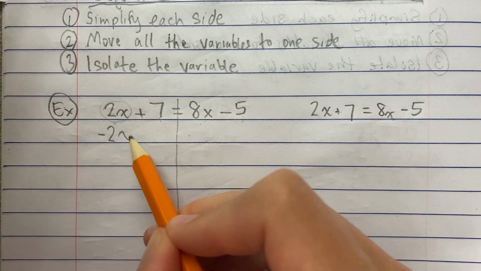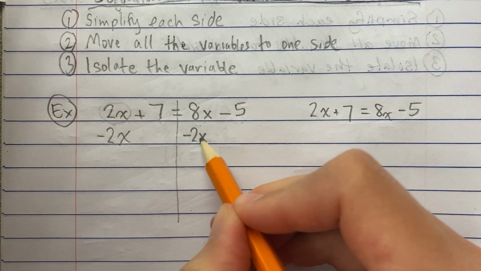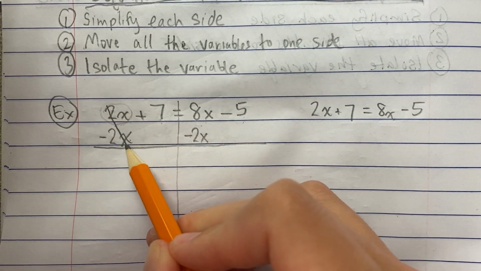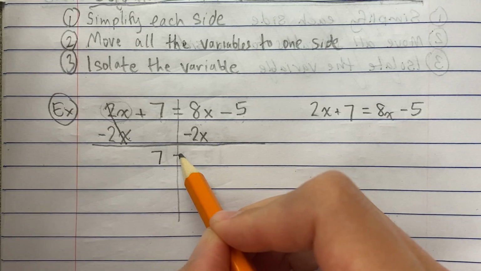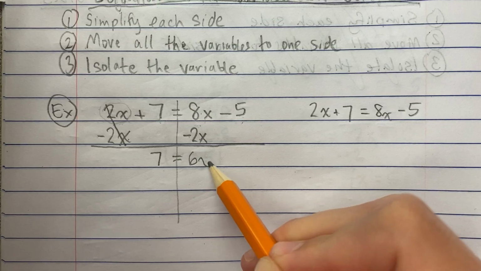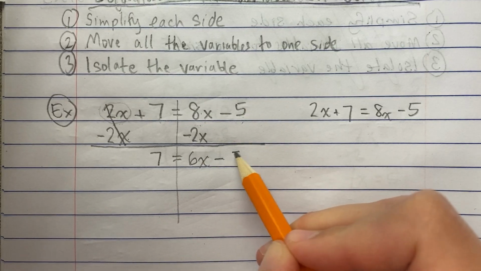So here, I'm going to subtract 2x. I'm going to subtract 2x. Okay, now notice what happens. This is 2x minus 2x. This is 0. I'm bringing down 7. Now 8x minus 2x, those are like terms. I can combine them, 6x. And now I'm bringing down negative 5.